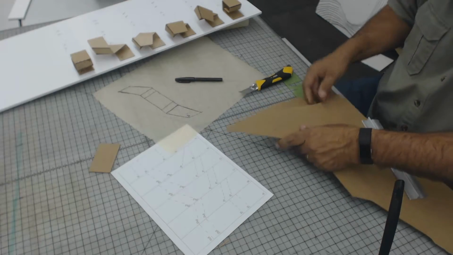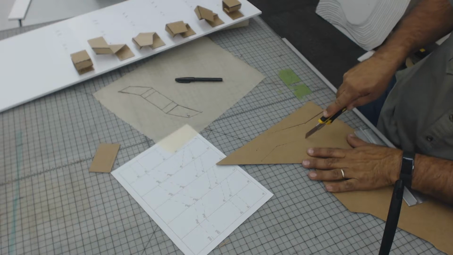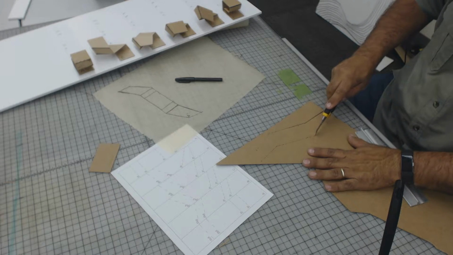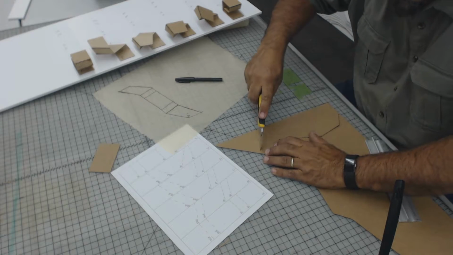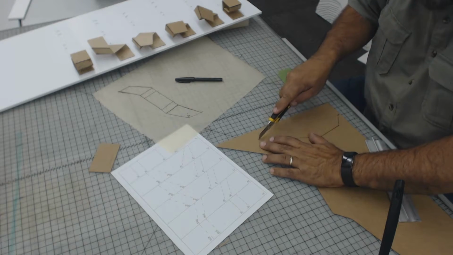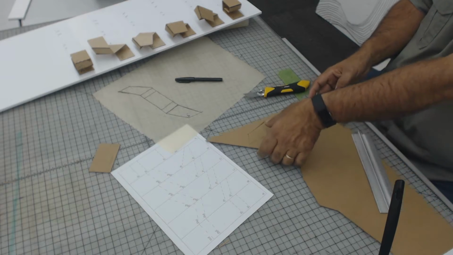Okay, so there is this piece. It doesn't seem to have cut all the way through in some places. I think my knife is getting dull.